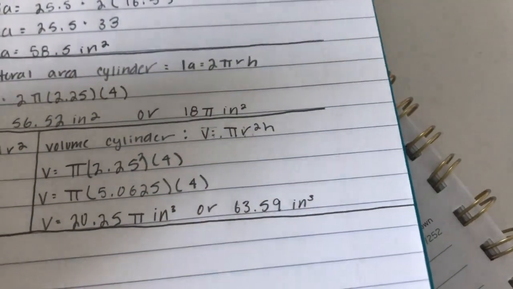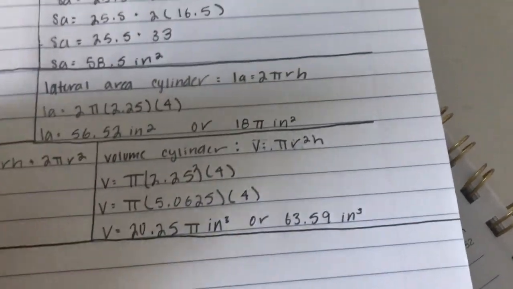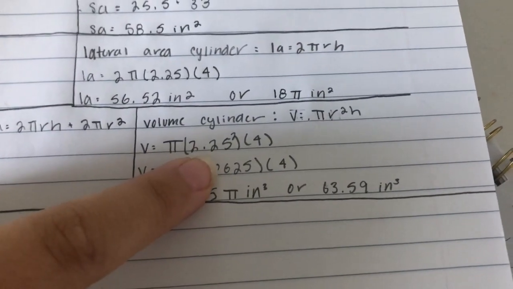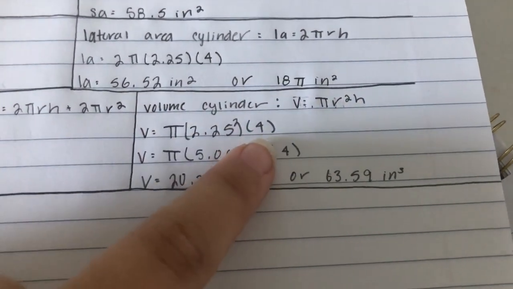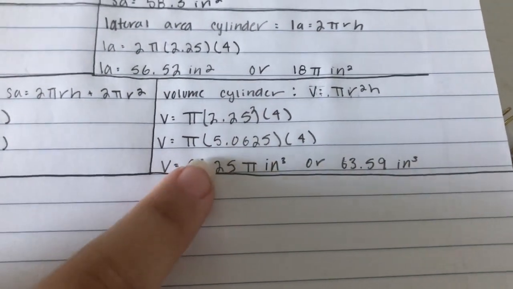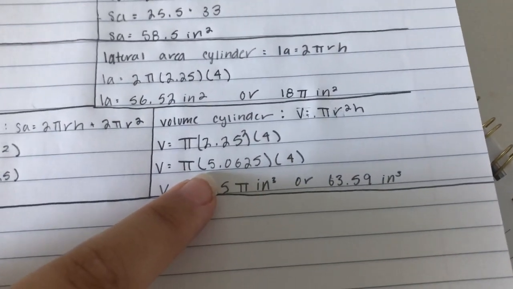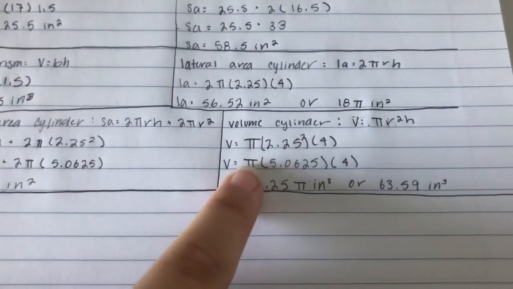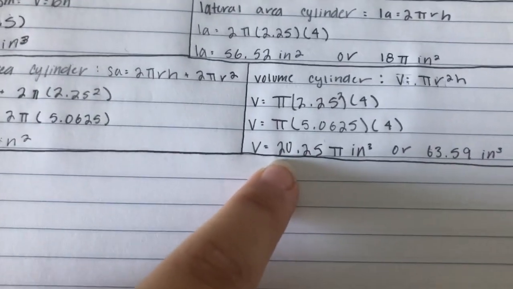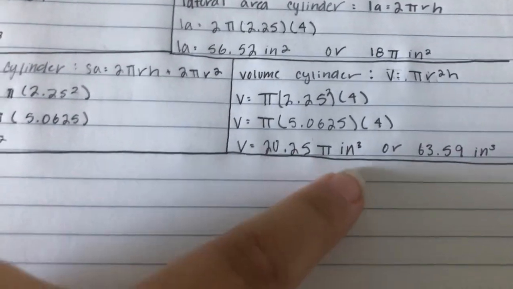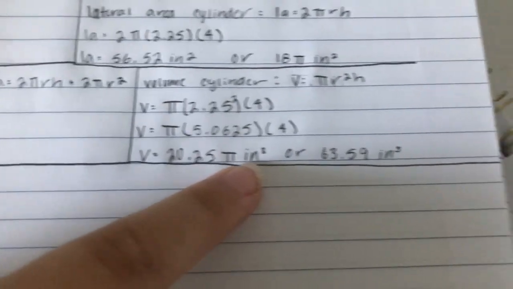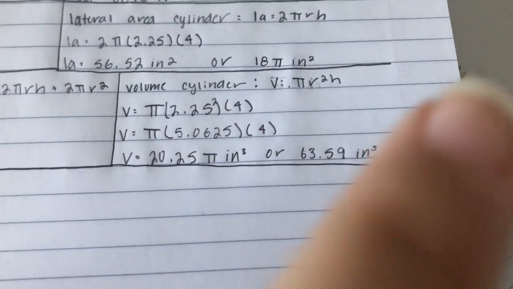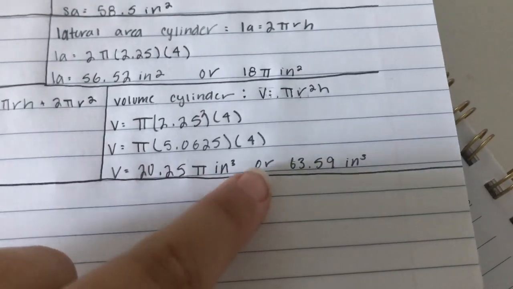To find the volume of a cylinder, our equation is pi r squared h. So we plug in our radius, which is 2.25, and we square it, and then we also plug in our height, which is 4. So our radius squared is 5.0625, and then we can multiply these two and leave it in terms of pi, which would be 20.25 pi inches cubed, or we can do 63.59 inches cubed, and I rounded that to the nearest hundredth.